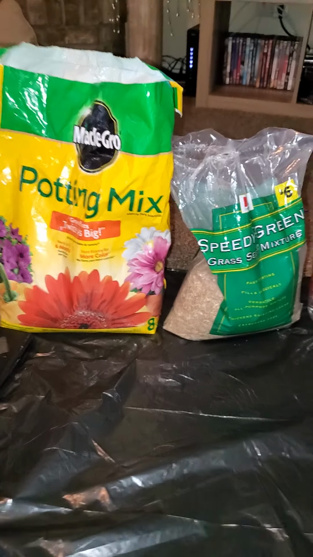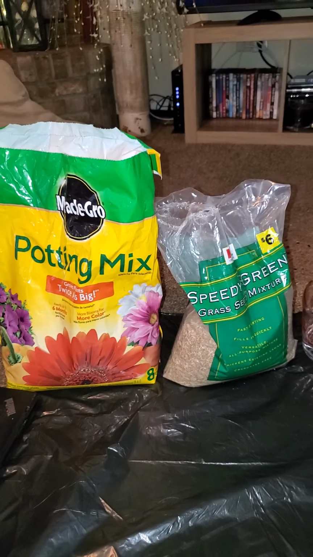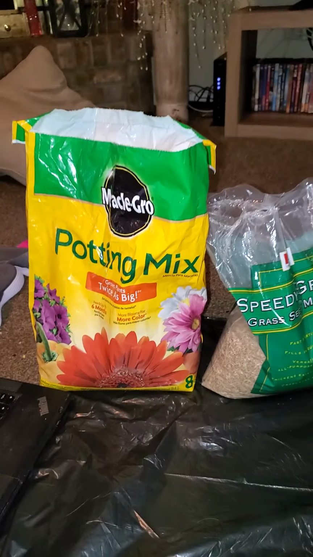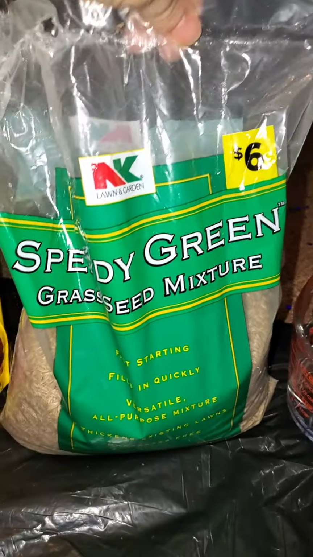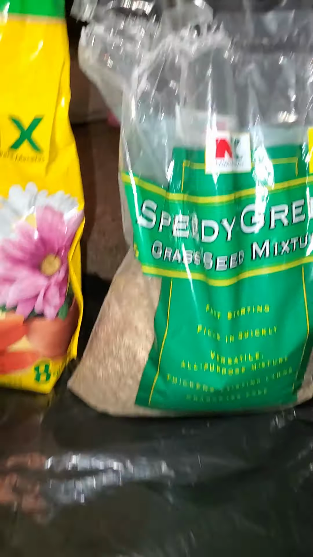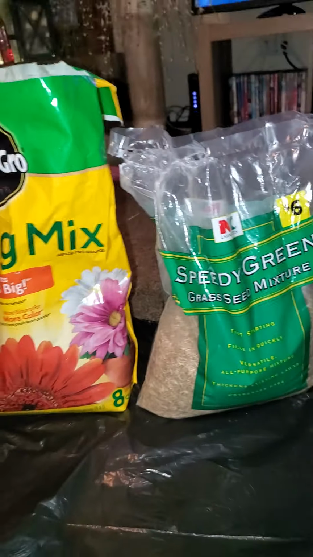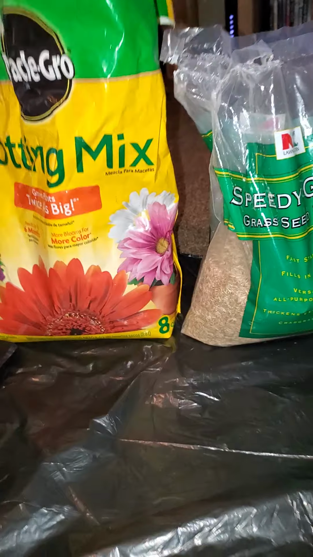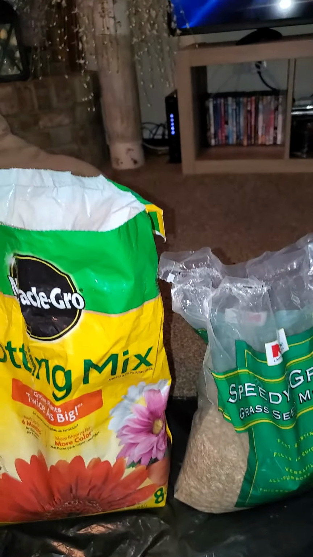Okay, I'm inside now because it was hot outside. Even though I had the fire going for the bugs, the bugs were still bad and it was just too hot. So I've got my potting soil, and then this Speedy green grass seed mixture for $6. I got it at Dollar General. I'm not telling you you have to make one of these, okay? Please know you do not have to make one, because we just made one live, or tried to, because it was crazy, people getting knocked off and muted.